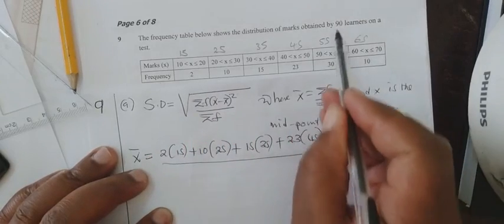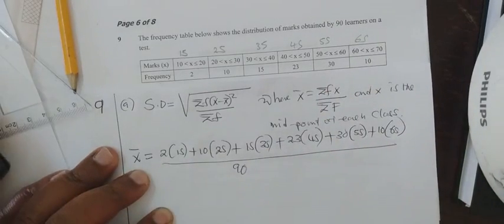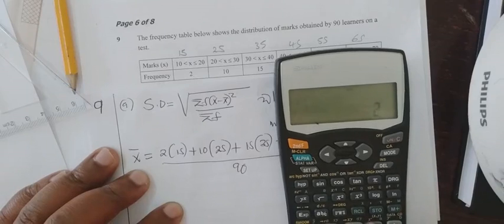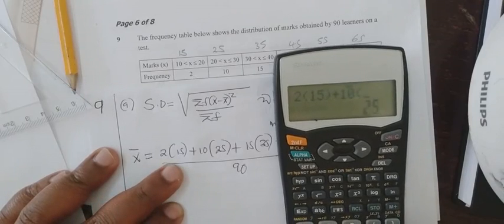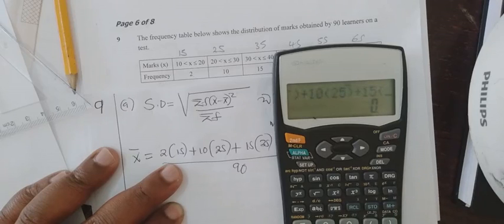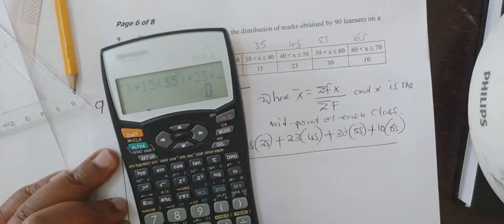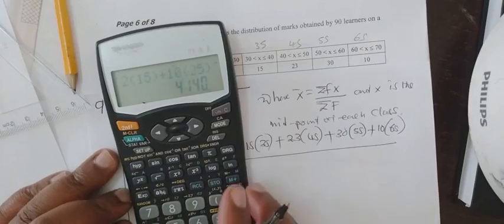When you add the frequencies, you arrive at 90. If 90 was not given, you are supposed to add. You have got 90, right? So you can do that. You say 2 open bracket 15, plus 10 open bracket 25, plus 15 open bracket 35, plus I think it's 23 open the bracket 45, plus 30 open the bracket 55, plus 10 open the bracket 65. What is the answer? You have got this one.